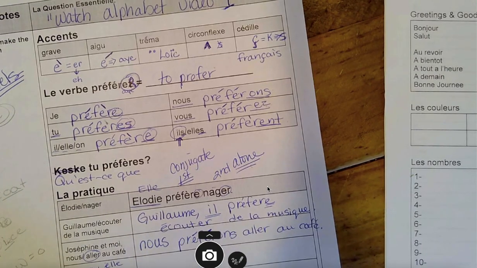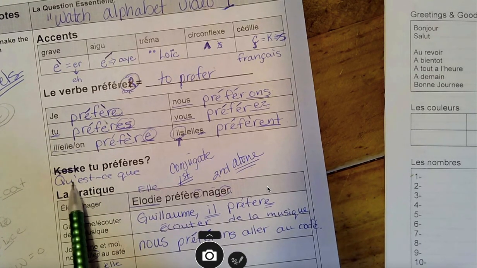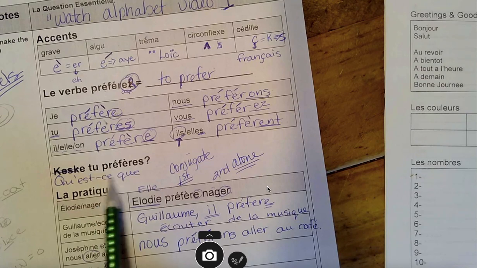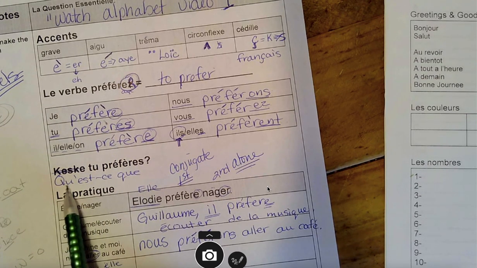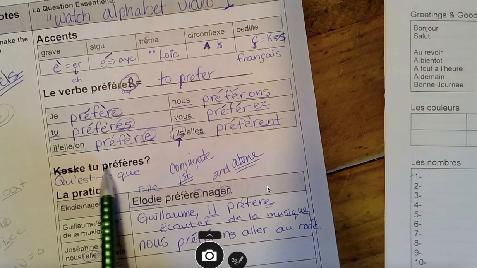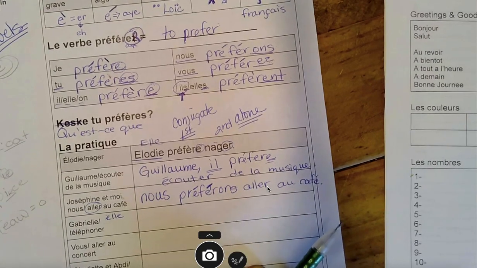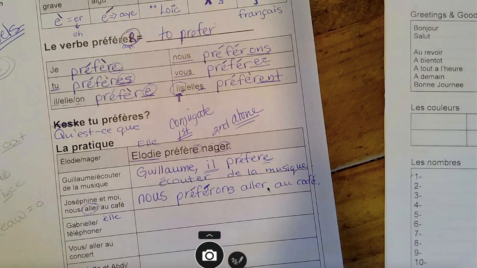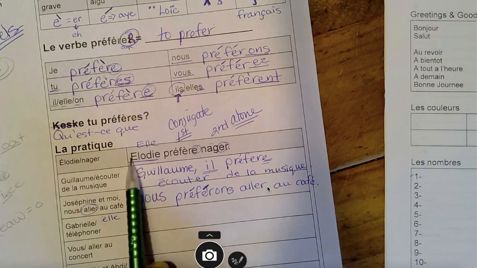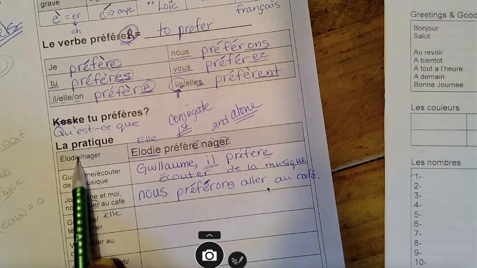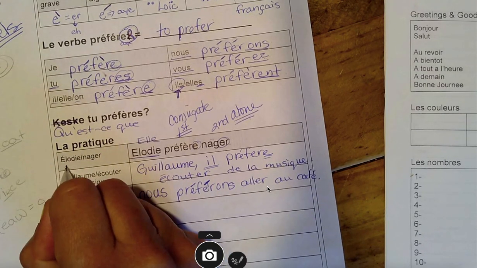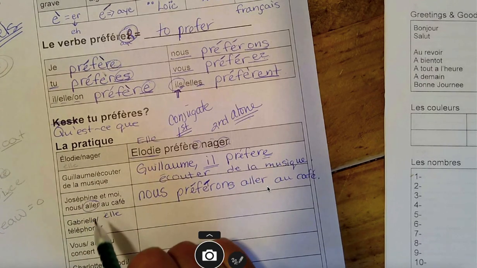Okay, so now let's ask some questions. Qu'est-ce que tu préfères? What do you prefer? Okay, so let's find out what all these people prefer. Notice this first one, I have Elodie, a girl's name, so that would be elle. And then nager.